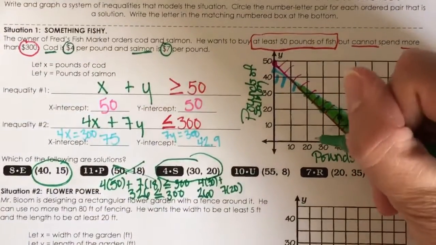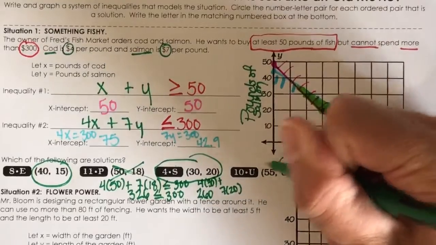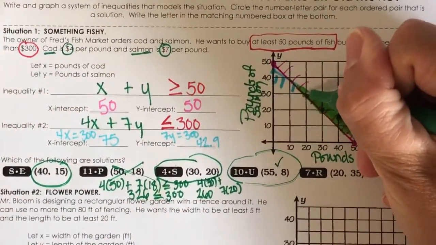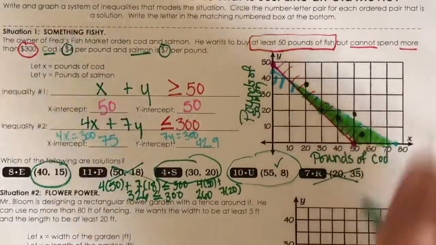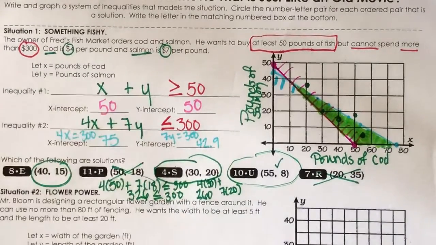What about (55, 8)? Falls right there. So yes, it's a solution. (20, 35). (20, 35) is outside of the shaded region, so no, it is not a solution. So we have 3 solutions to the system of inequalities. So you should be able to set up an inequality to represent a situation, graph it, and then use the graph to help you identify solutions.